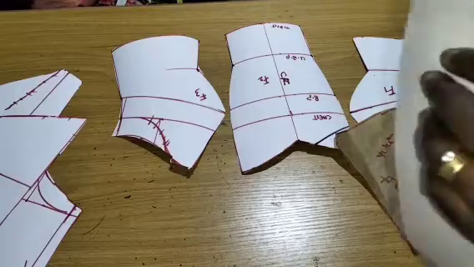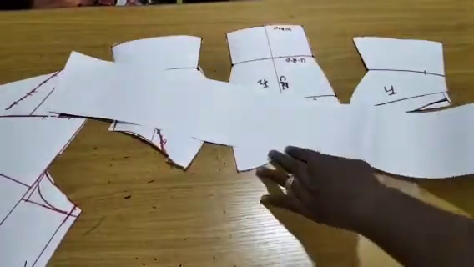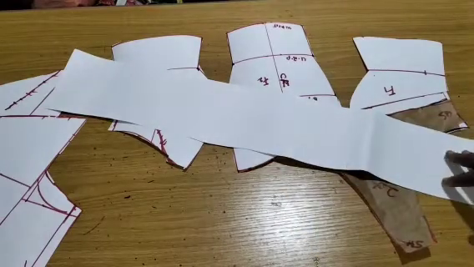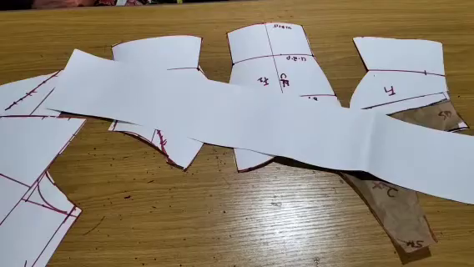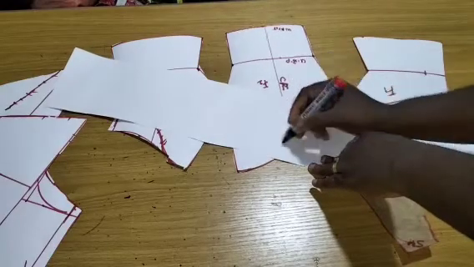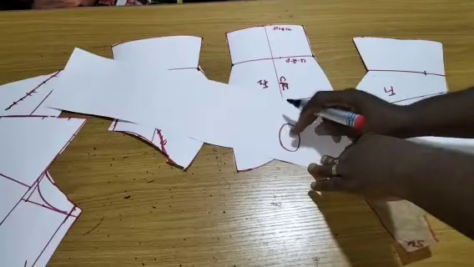So after that, we are going to cut out the band. Okay, so the band is just a straight band like this. After sewing the dress, you are going to sew it like a belt and turn. And the measurement of this band is your round shoulder measurement. So you take your round shoulder measurement around where you want the band to go.